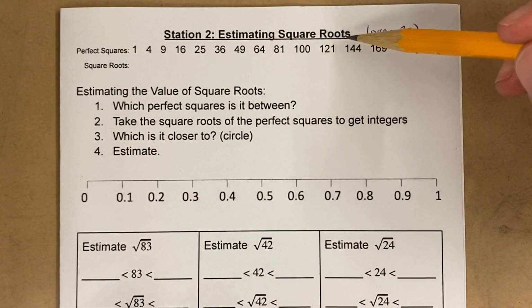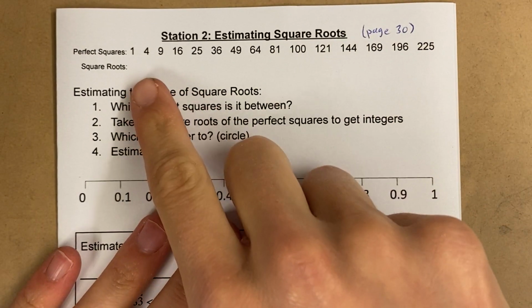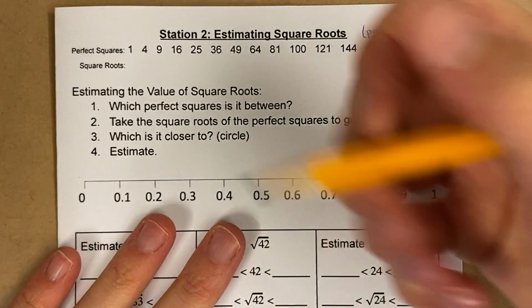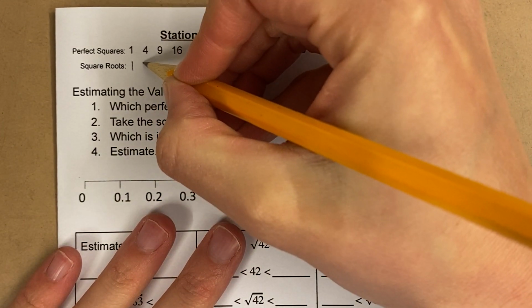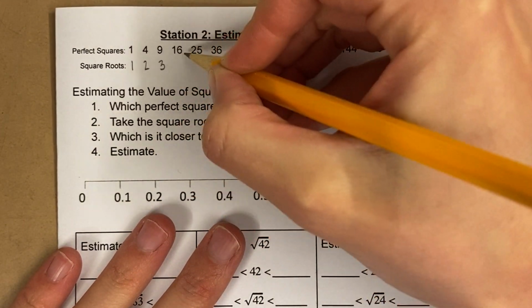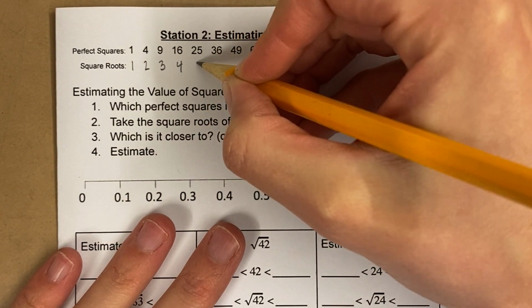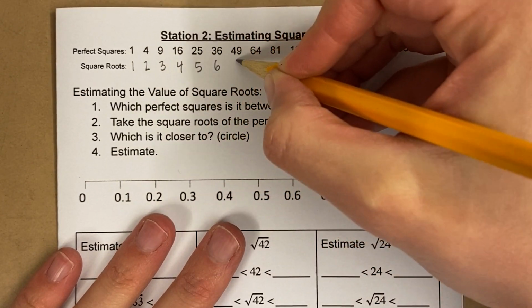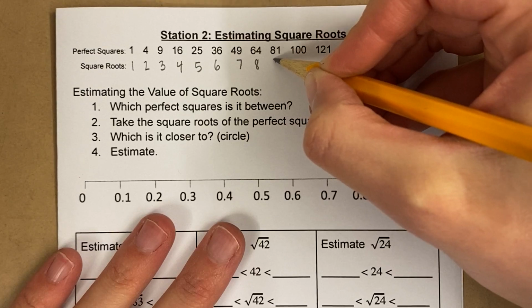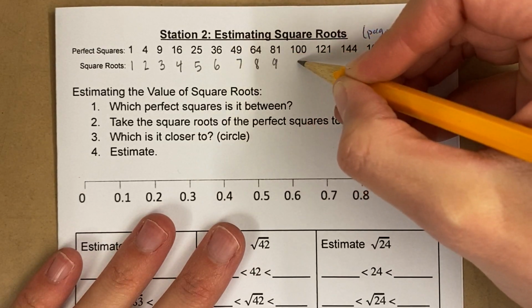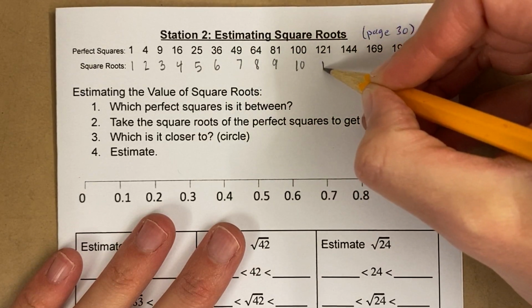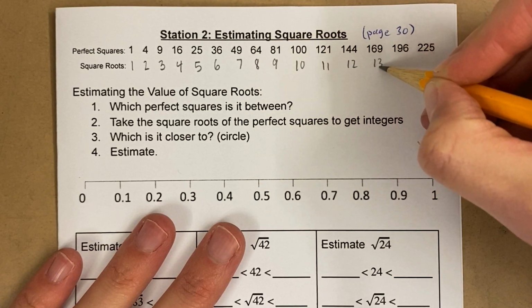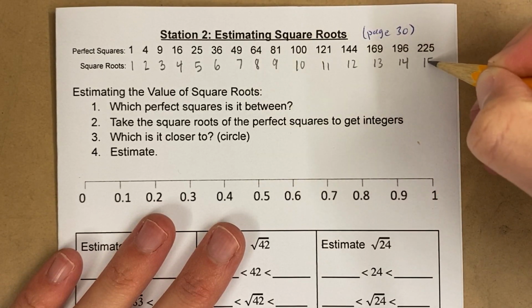Here we're talking about estimating square roots. Now, we don't have to estimate square roots of perfect squares. We know those square roots. Like we know the square root of 1 is 1, the square root of 4 is 2, the square root of 9 is 3, the square root of 16 is 4, the square root of 25 is 5, and so on, right? All the way up to the square root of 81 is 9, and the square root of 100 is 10. These we've already memorized and we know these.